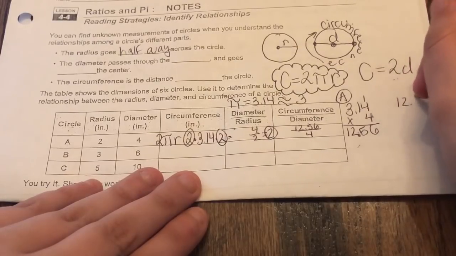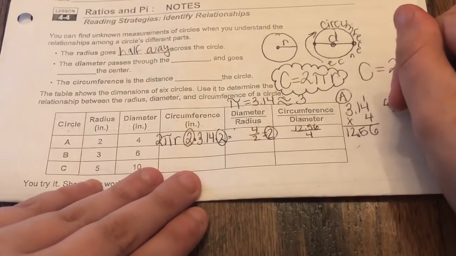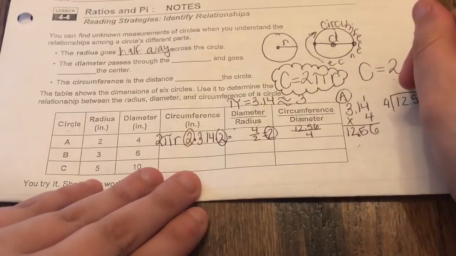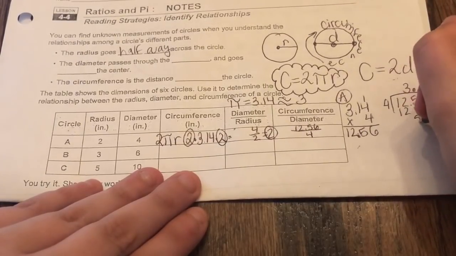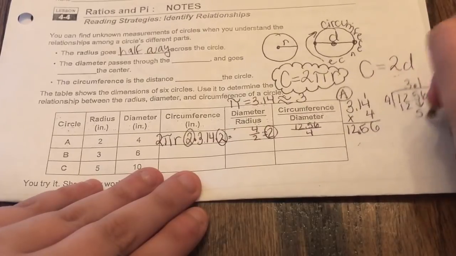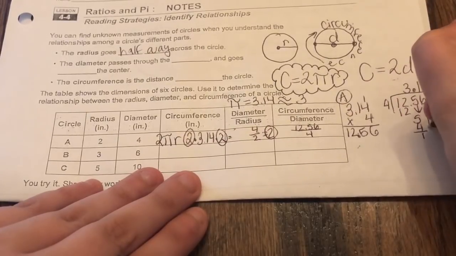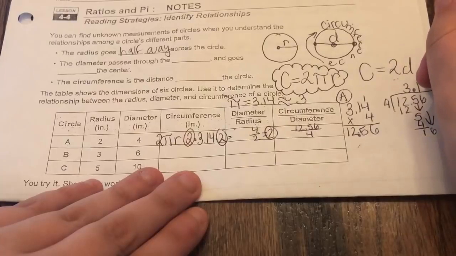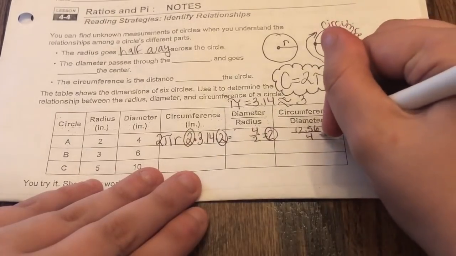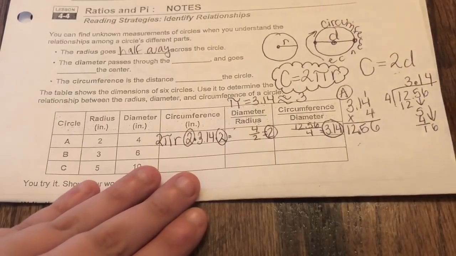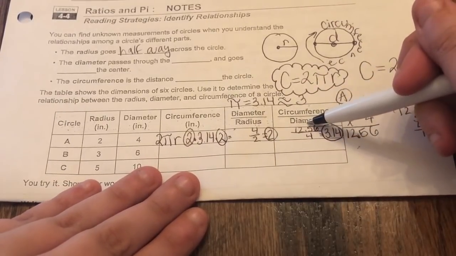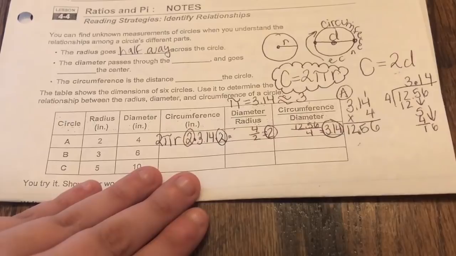So let's check it out. 4 goes into 12 3 times. Bring up the decimal, bring down the 5. 4 goes into 5 one time. 4 goes into 16 4 times. What? That's amazing. That means that the circumference divided by the diameter is going to get us pi? That makes a little bit of sense.